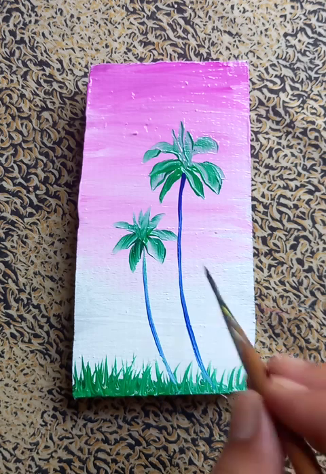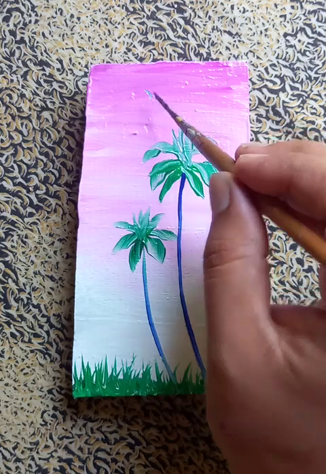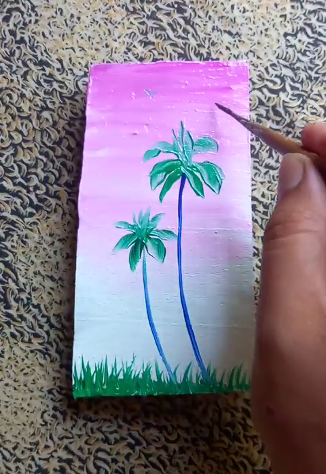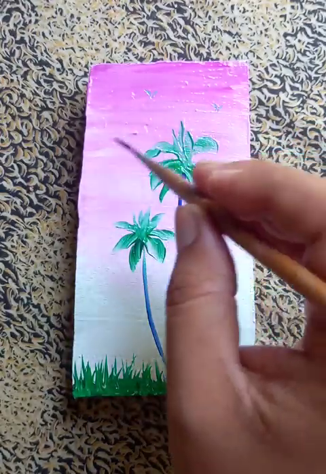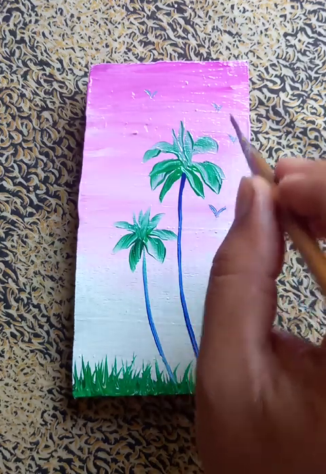When you draw, just draw a simple pattern, the birds flying. So drawing something in the skyline, lots of birds.